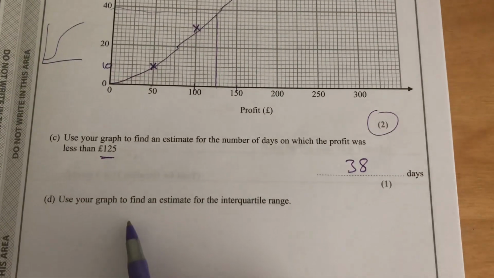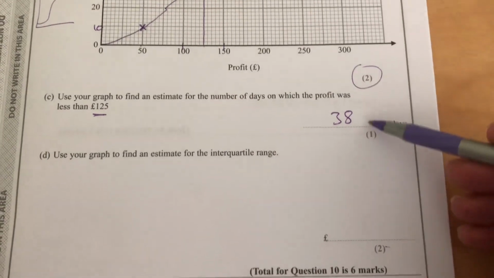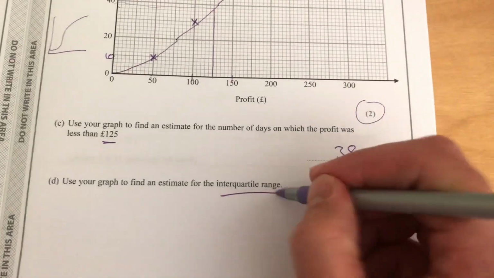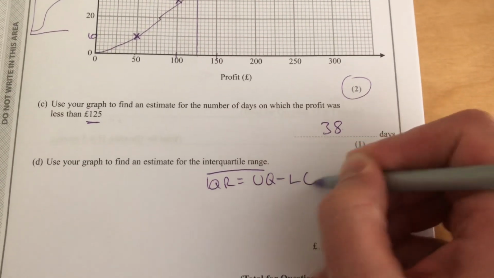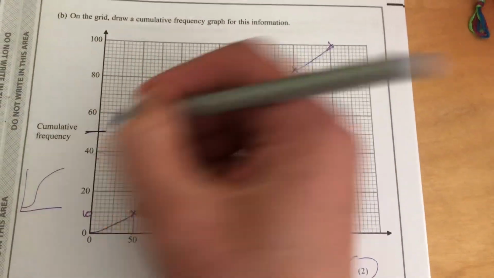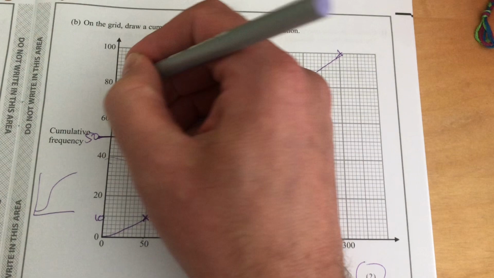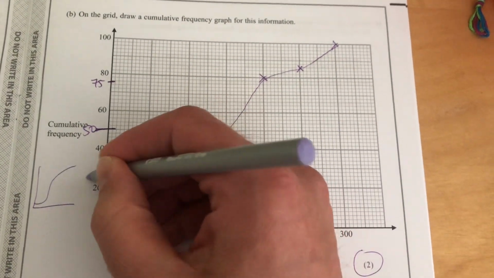And then use your graph to find an estimate for the interquartile range. So it's 1 more mark than that, because that's just reading off a graph. That takes a little bit of effort to know what the interquartile range is. So interquartile range is the upper quartile minus the lower quartile. Now, there's 100, so the median is there at 50. The upper quartile would be 75, and the lower quartile would be 25 there.